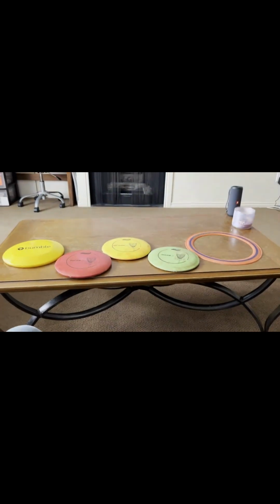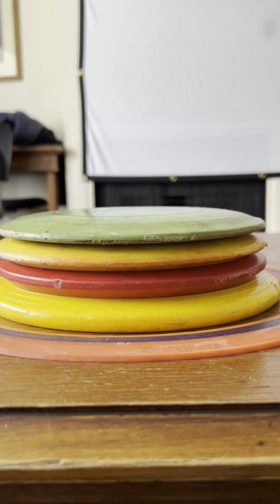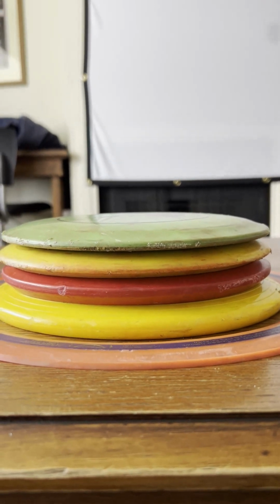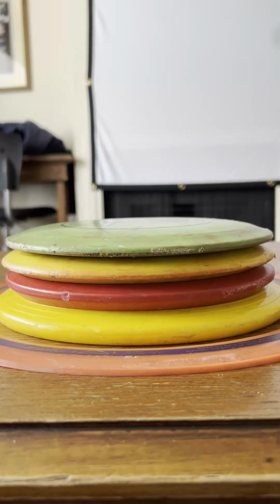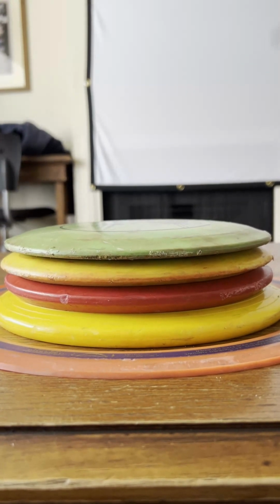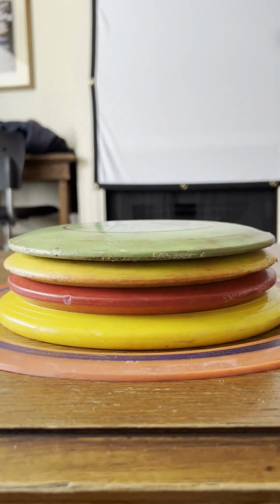You'll notice the cross section varies in thickness for all of the frisbees. So we imagine that that will be a contributing factor to how the vortices form and how big they are when we throw them through the smoke.